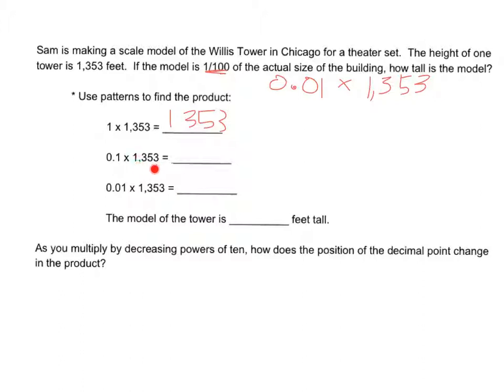Times 1,353. My decimal is not actually written here, right? But we know it's there. My decimal, if I were to write it, would be right here. So I'm going to move that over one place. So I have 135.3. On my next one, 100th, I'm going to be moving my decimal over two places. 1, 2.